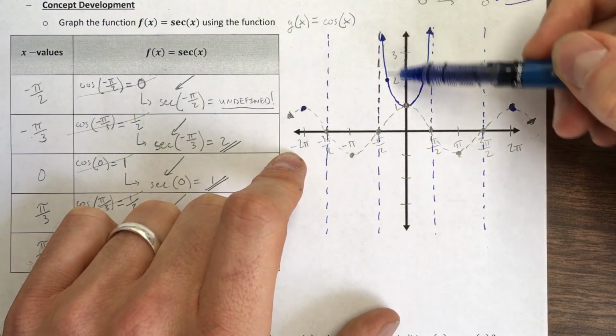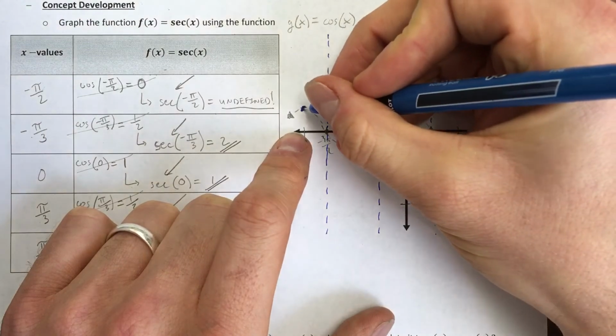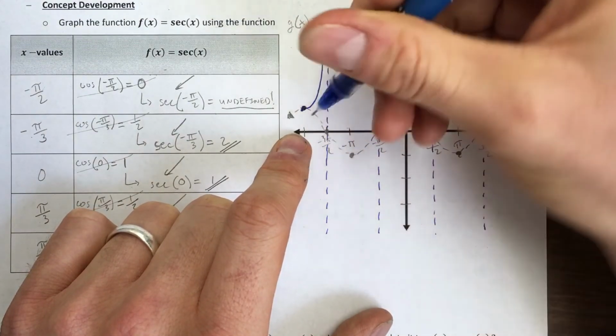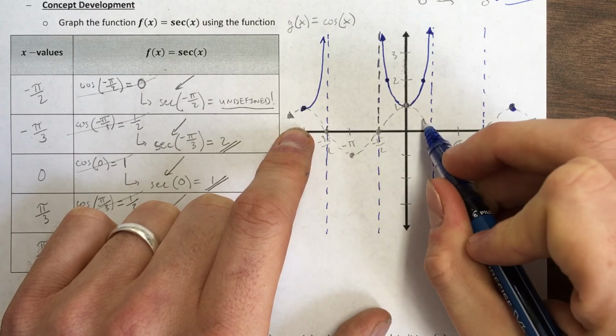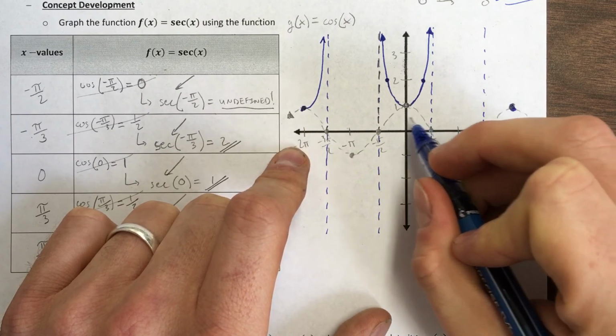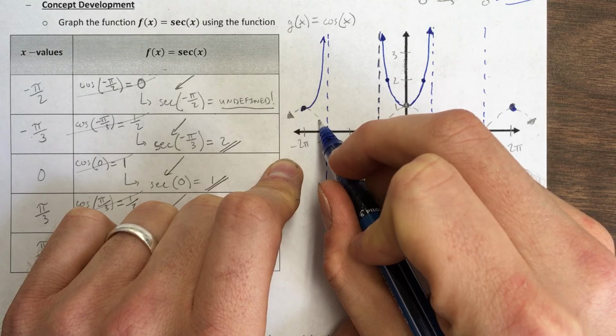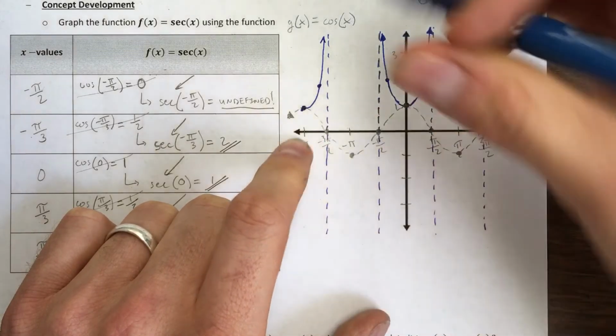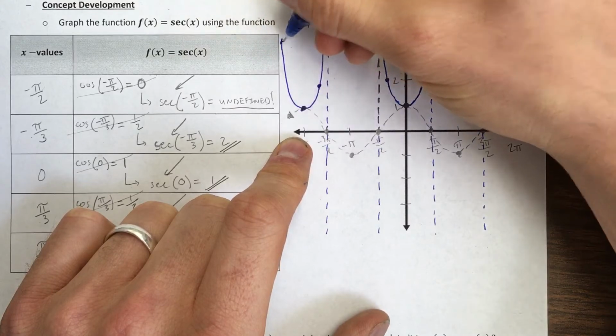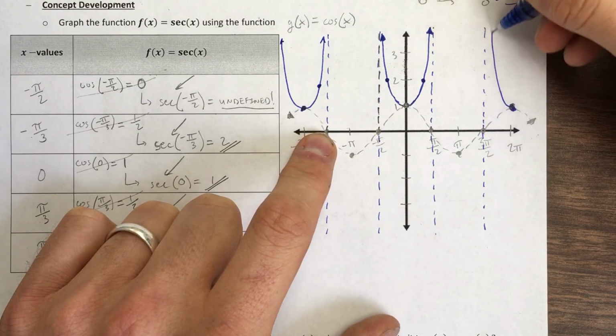And then it's actually going to take this almost exact same shape. It's going to do this U shape here. Because think about it. At pi over 3, cosine is 1/2. It's also going to be 1/2 here, which means it's going to be 2 here. And there. And a similar thing over here.